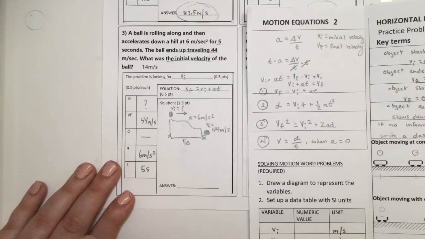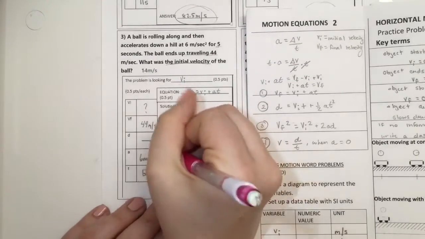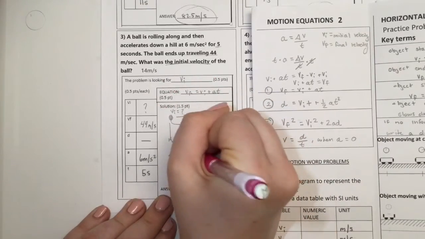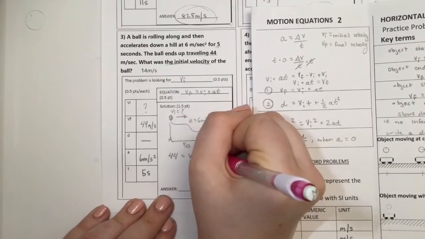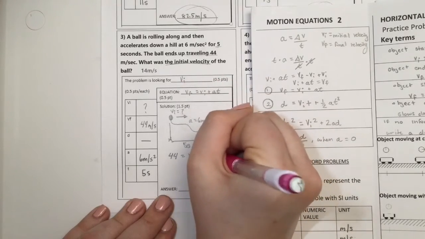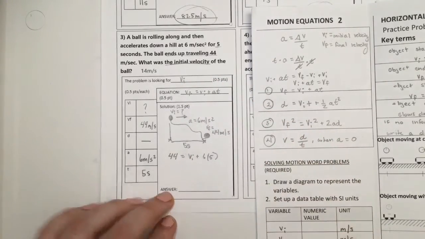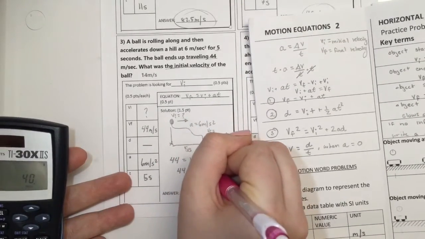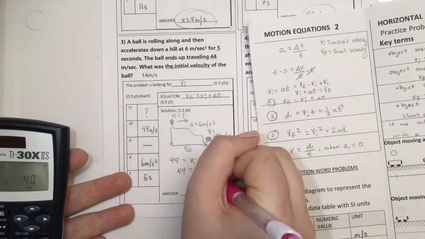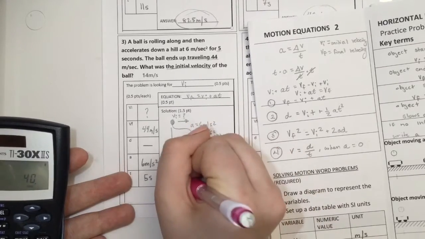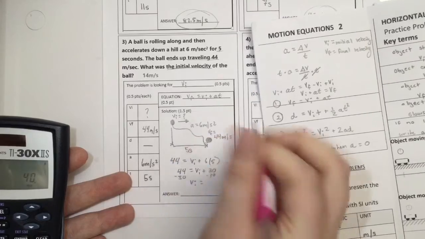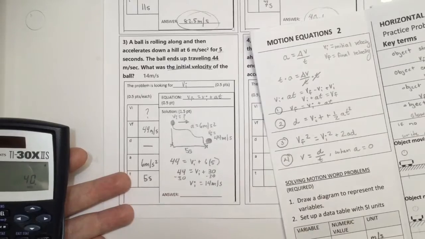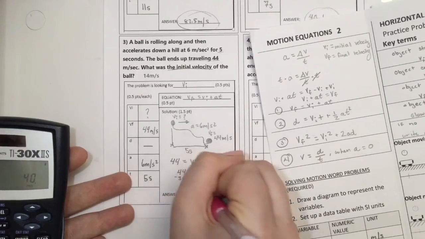Now if we plug our information in, we have 44 equals the initial velocity, which is our unknown, plus the acceleration times the time. So we have 44 equals VI plus 30, and if we subtract 30 from both sides, our VI will equal 14 meters per second. So the initial velocity of the ball is 14 meters per second.